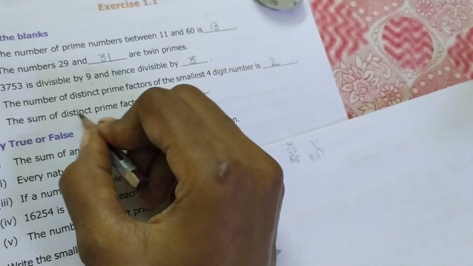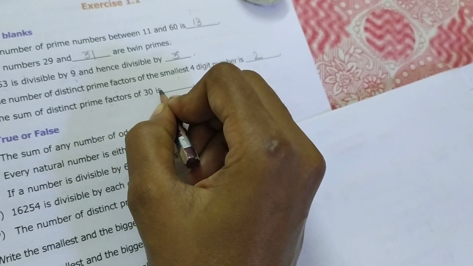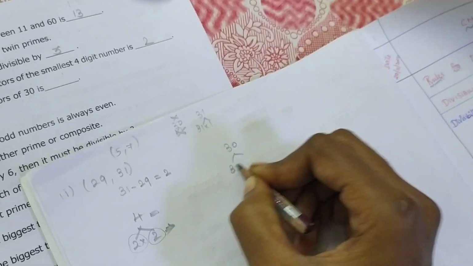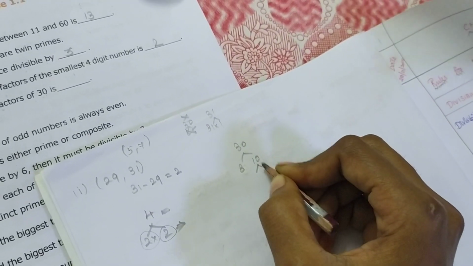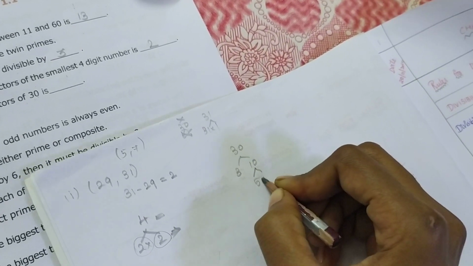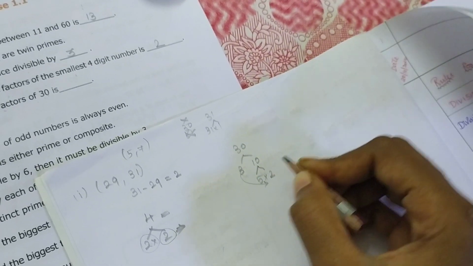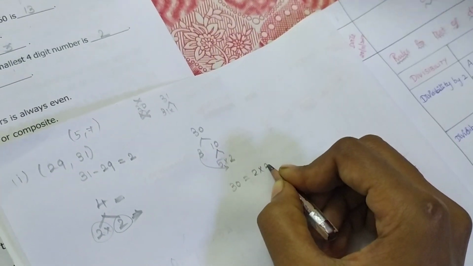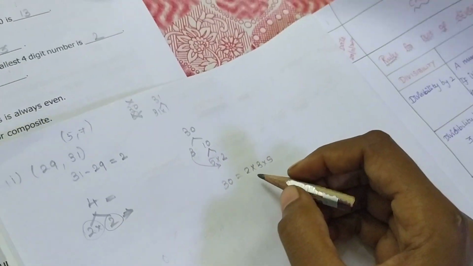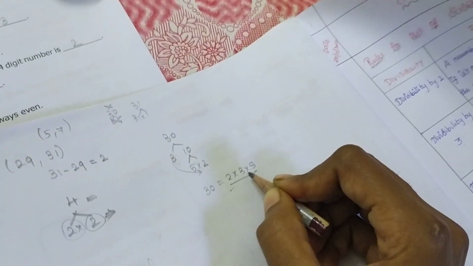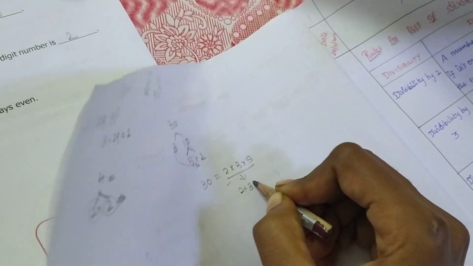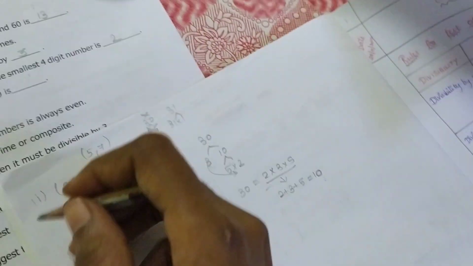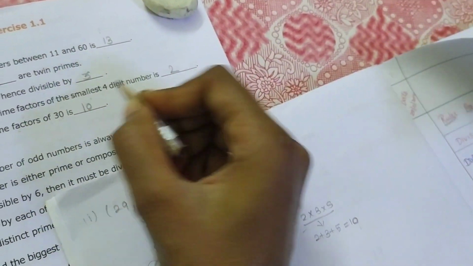Then the sum of distinct prime factors of 30 is dash. 30 I can write as 2 into 3 into 5, in order. So the sum is 2 plus 3 plus 5. How much am I getting? 10, right?